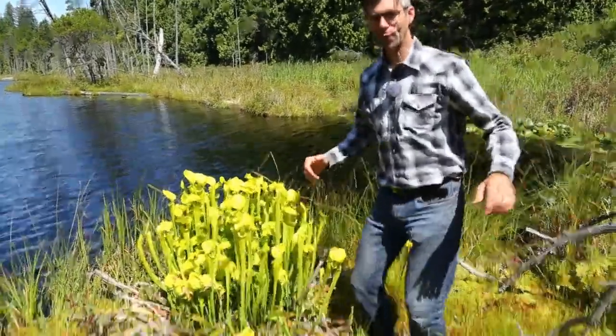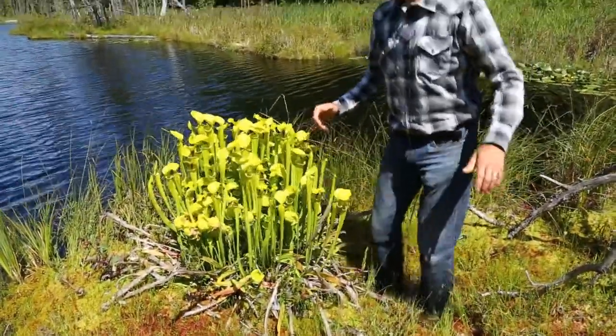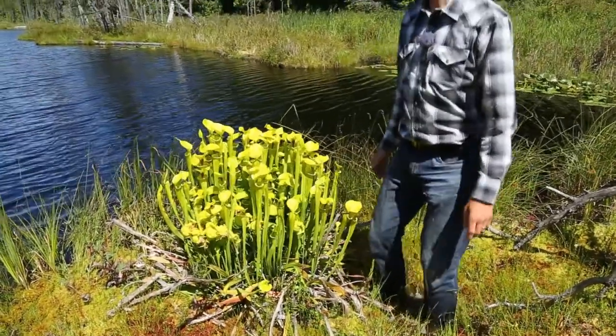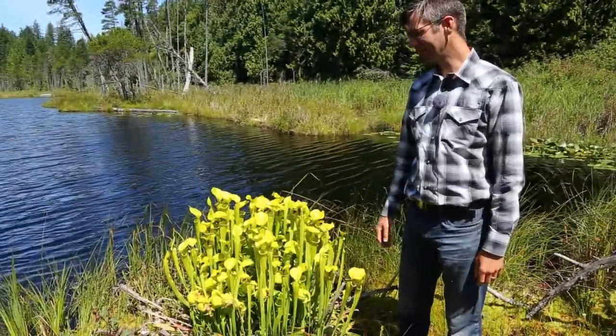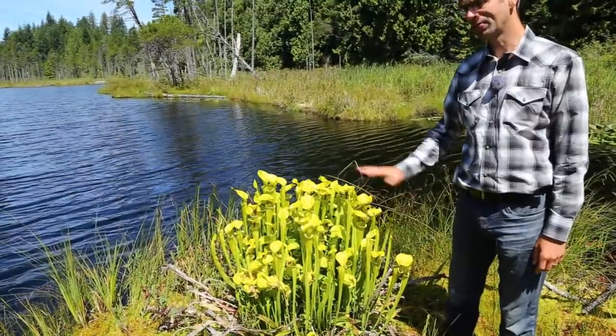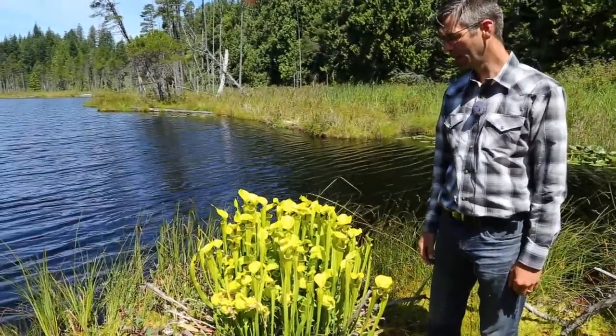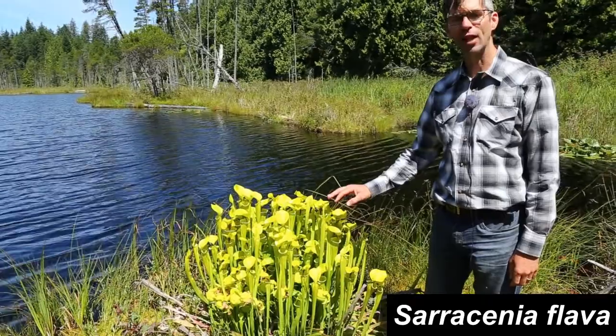This is a pretty exciting portion of the bog that quakes when you jiggle like a water mattress. And next to me is an unusual plant. It's not native to this region at all, but it's called Sarracenia flava.